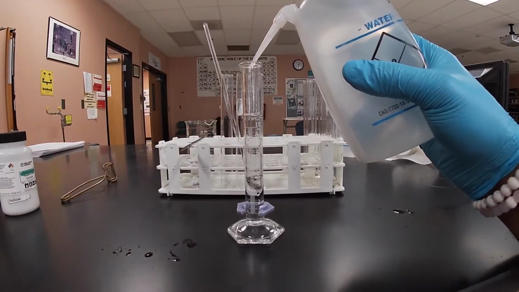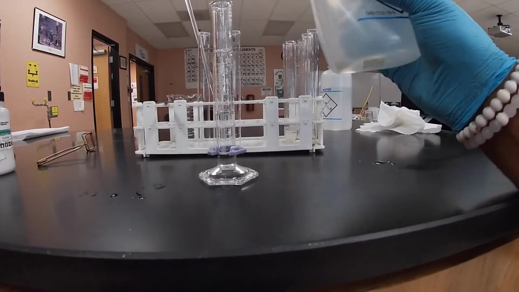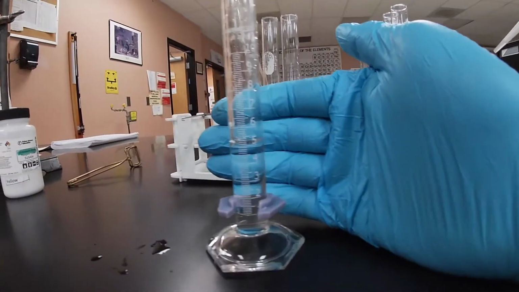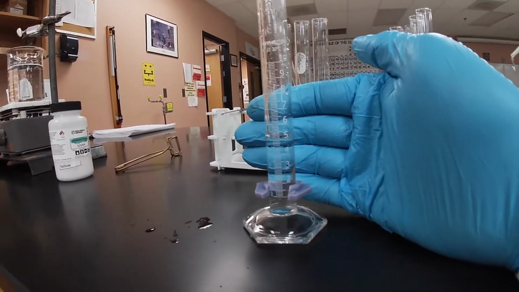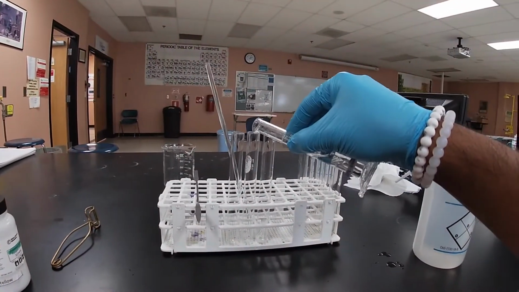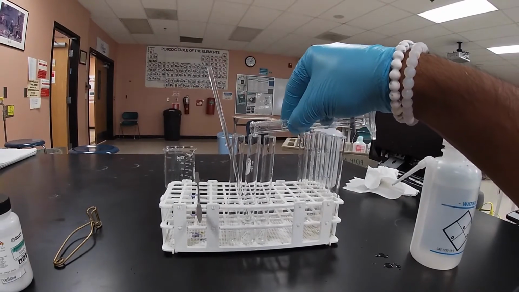I think we should be good there. Get your measurement. We're gonna add about 5 mils. Go ahead and add it to our second test tube.